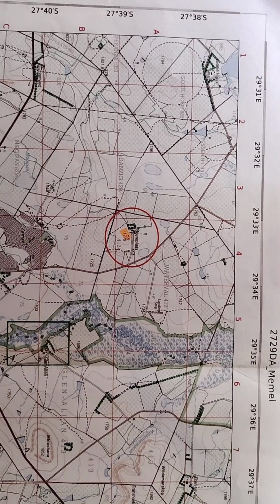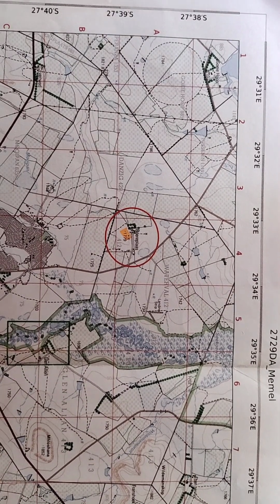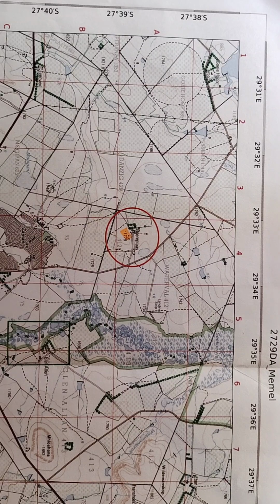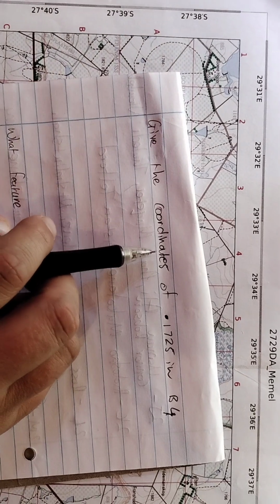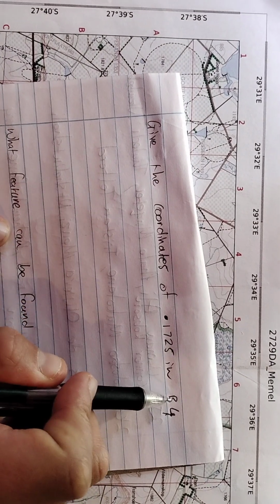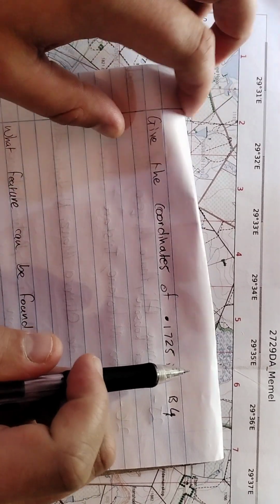Also guys, I just want to show you some coordinates. Okay, so the first way that you'll be asked coordinates is you'll be asked to give the coordinates of a feature in a certain grid reference. Alright, so how are we going to do this?